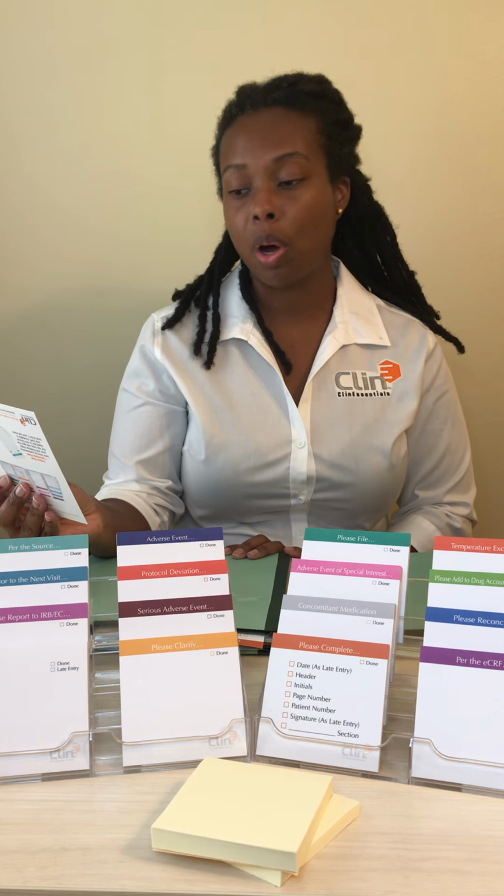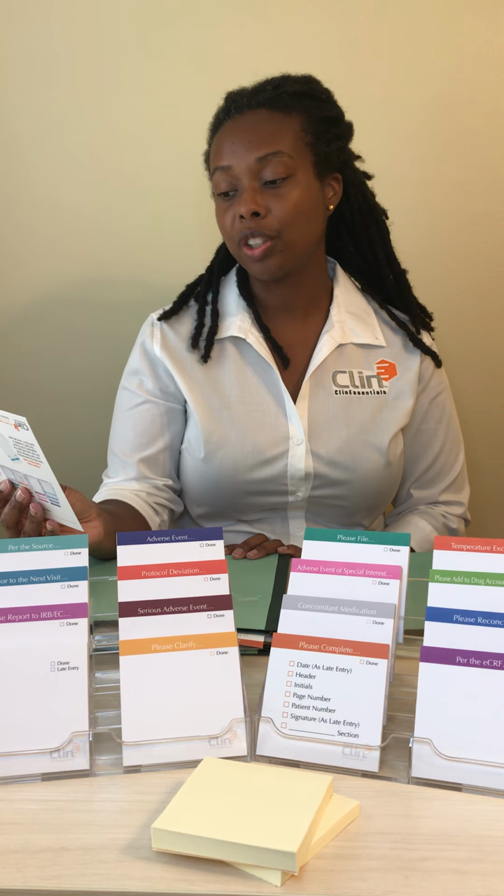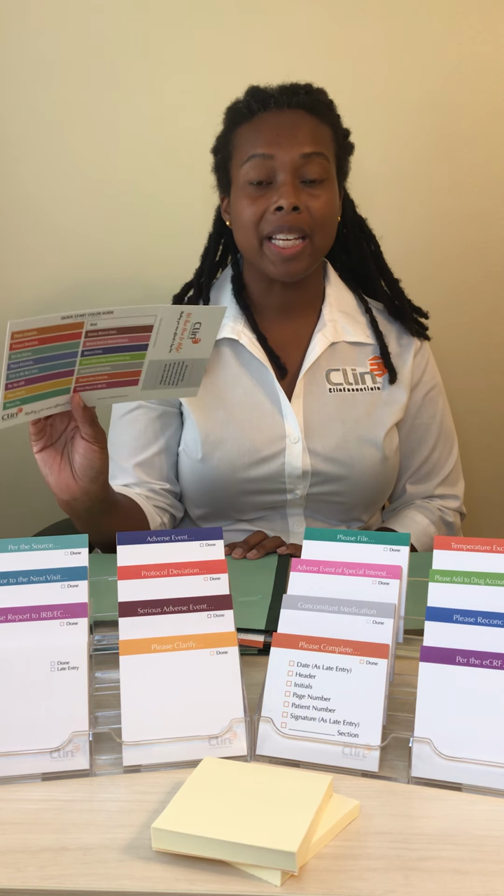Our phrases include please complete, protocol deviation, per the source, please reconcile, prior to the next visit, per the ECRF, please clarify, please file, please report to the IRB, temperature excursion, concomitant medication, please add to the drug accountability log, adverse event of special interest, serious adverse event, and then we have a blank note just in case the note that you would want to use is not there.